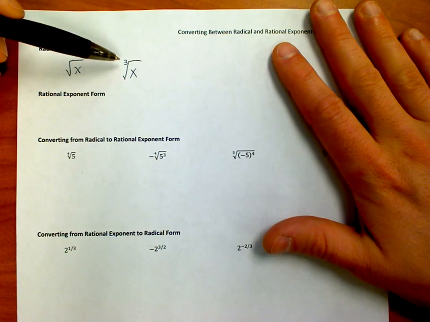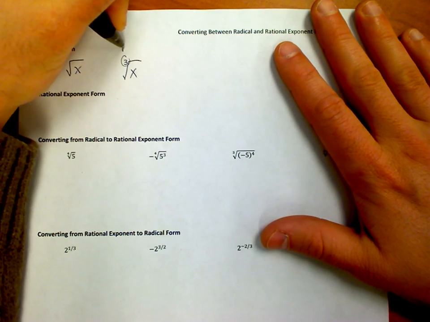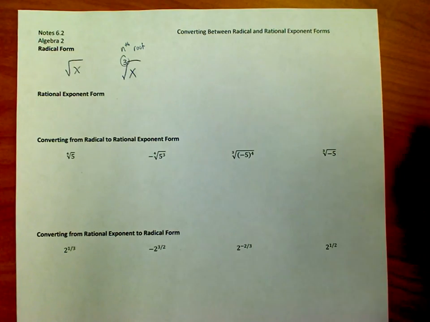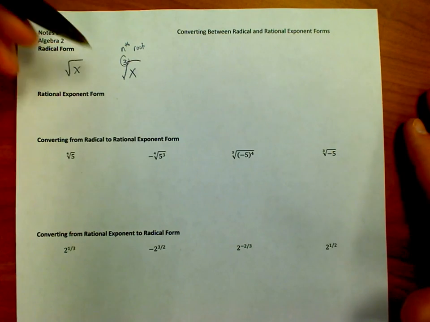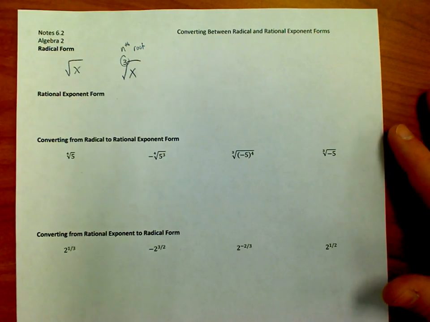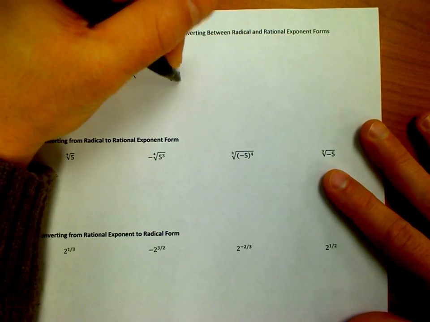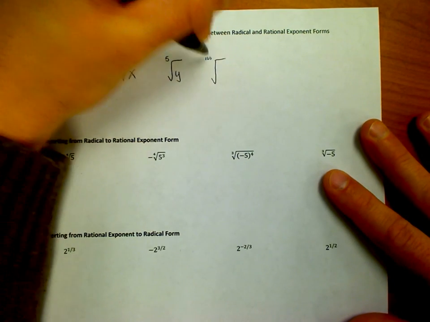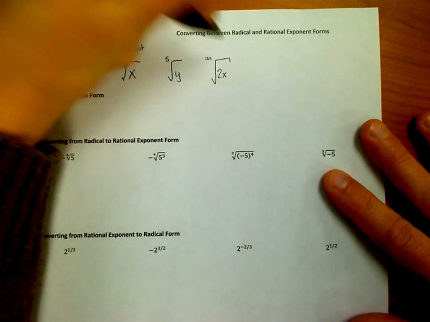And so if we see a number up here, that tells us the nth root. We call that the nth root of whatever we're doing inside of the sign, x in this case. So in this case, it would be the cube root of x, the third root of x, or we might have the fifth root of, say, y, or we might have something like the 100th root of 2x, something like that.